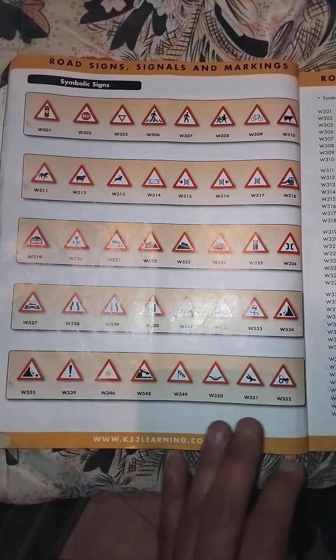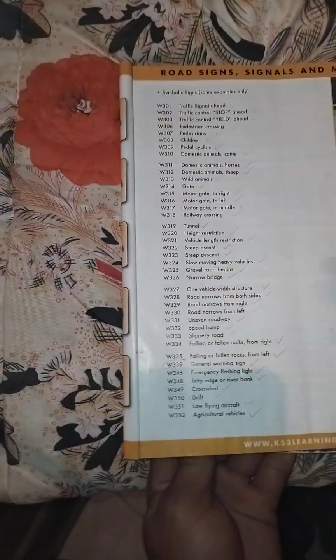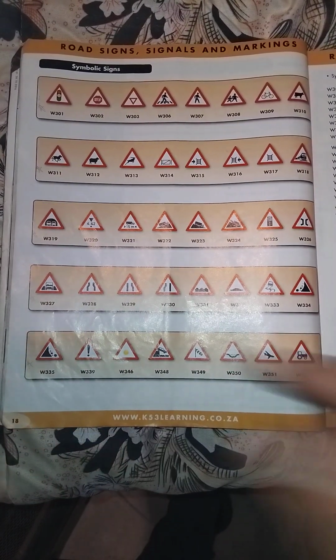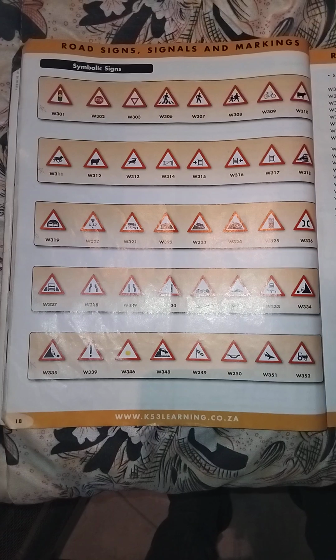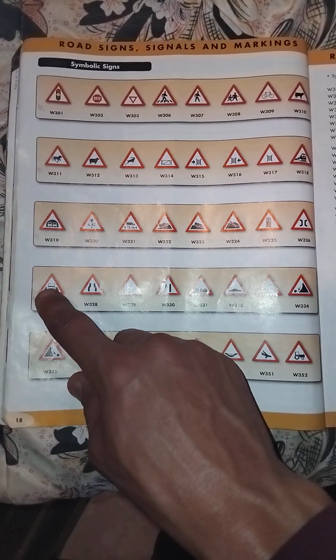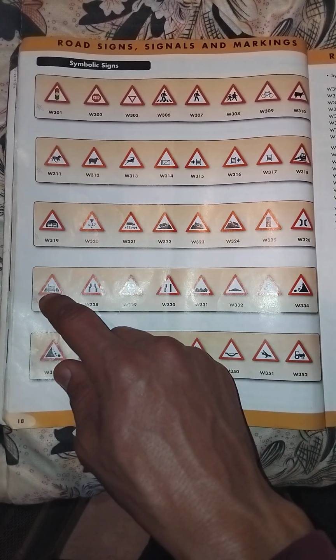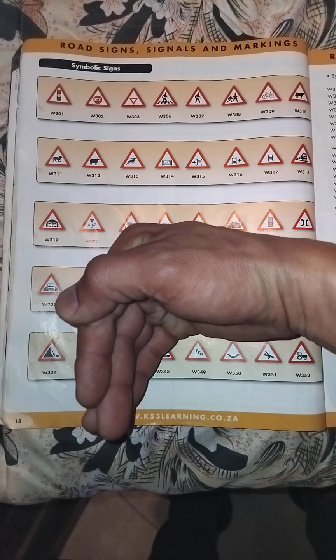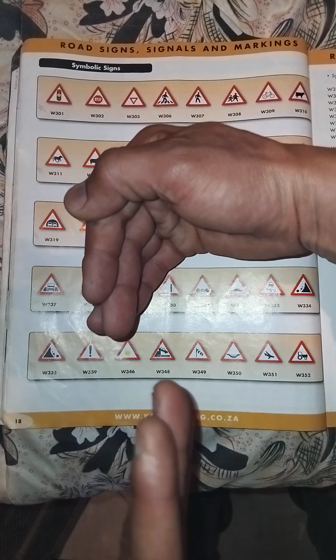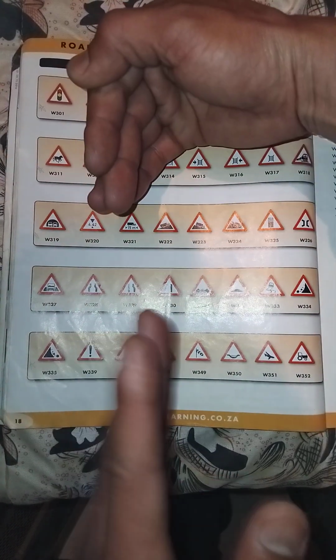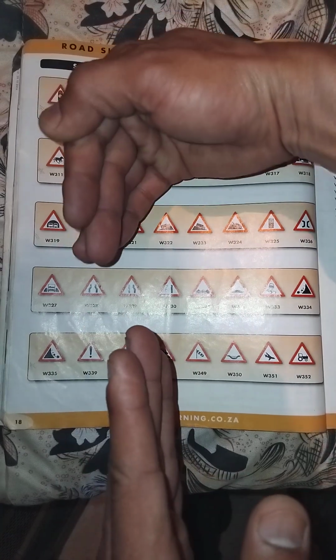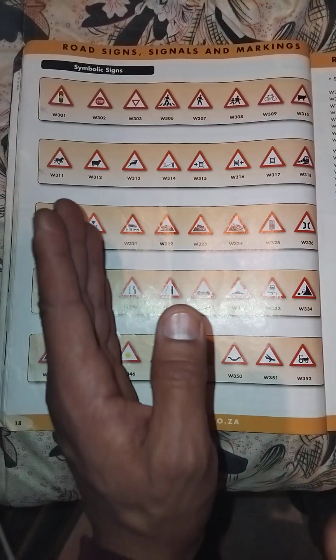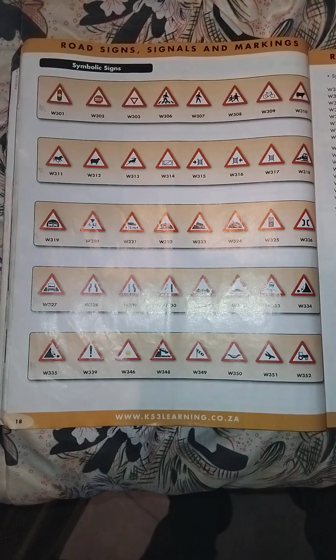So that one is the narrow bridge sign, narrow bridge. And then you have your one vehicle wood structure, which means that only one vehicle can drive there. So if you're coming from the front and there's a car coming from this direction, you should wait for this car to pass, and then you can actually move on that road because it's a one vehicle wood structure.